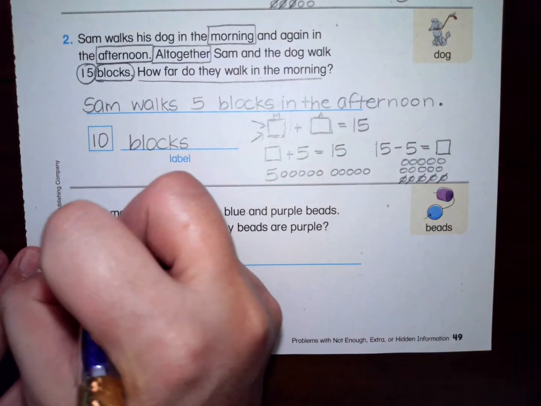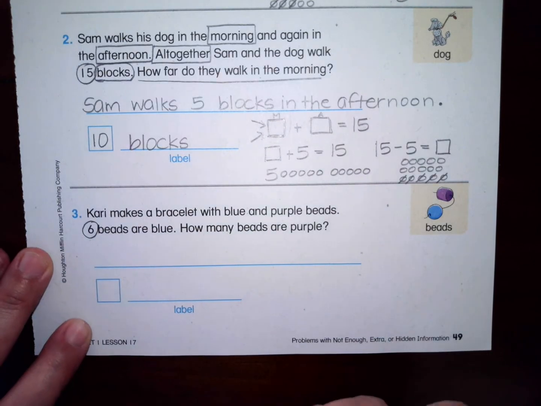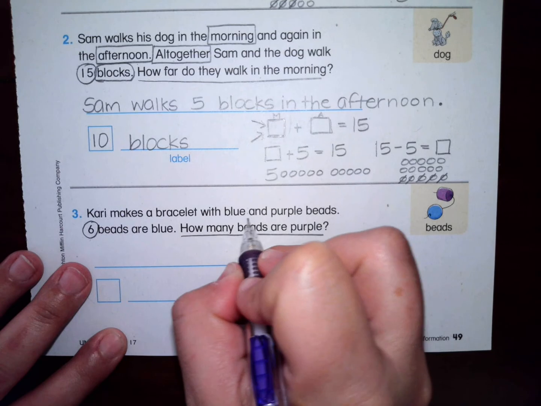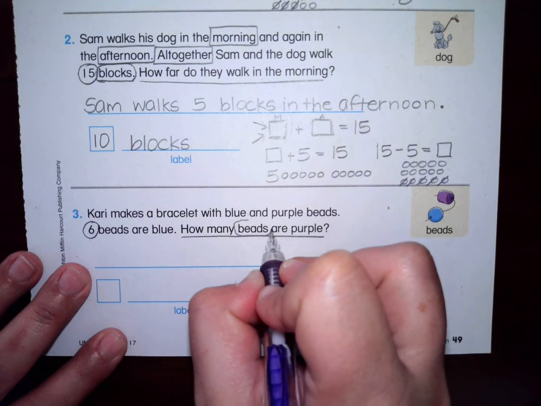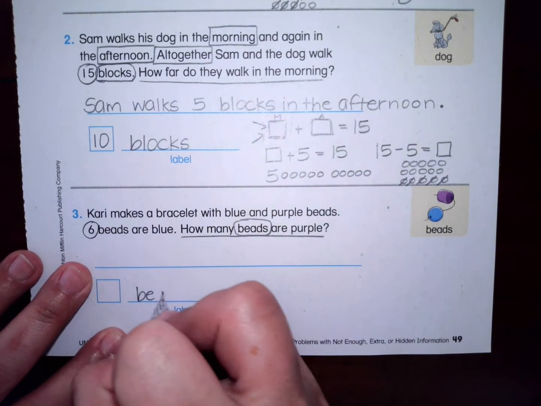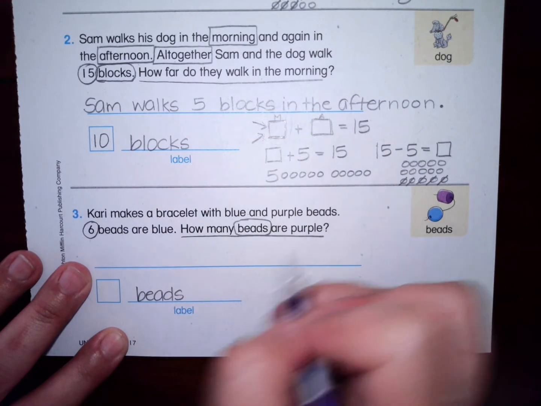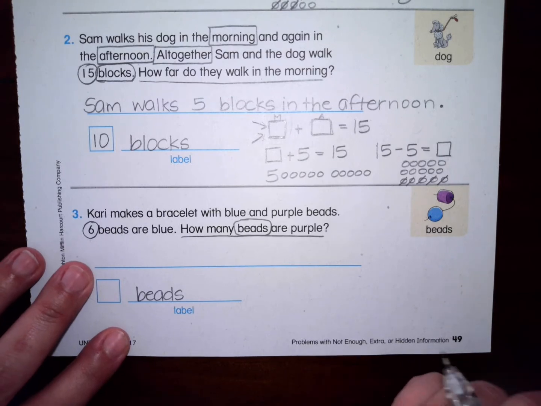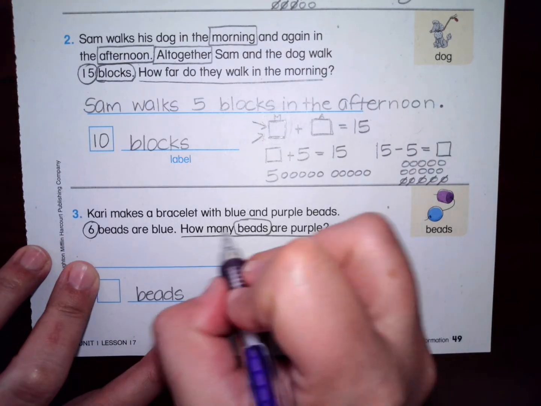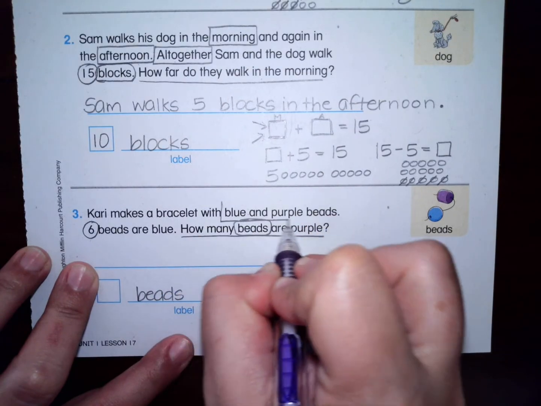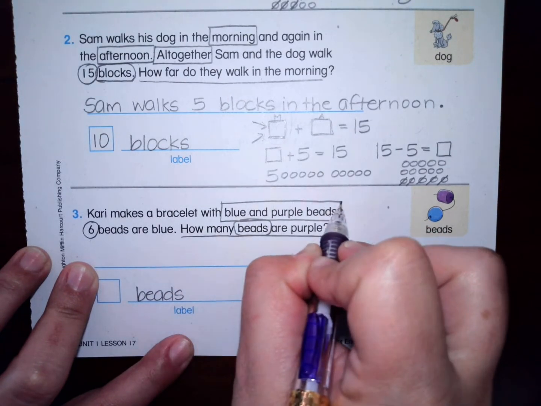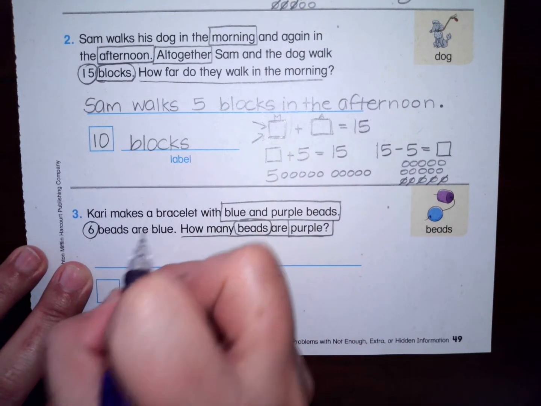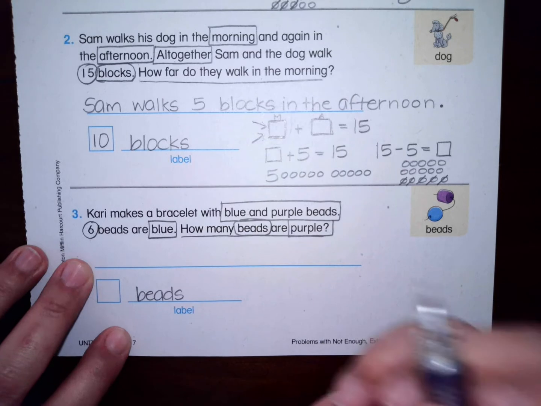So I see the number 6. I see my question, how many beads are purple? If I use my how many trick, that tells me my label is beads. You could also add in purple beads if you'd like. Now let's see if there's any clue words that are going to help us. We know that she's making a bracelet with blue and purple beads. We're trying to figure out how many are purple, and we know that 6 are blue.